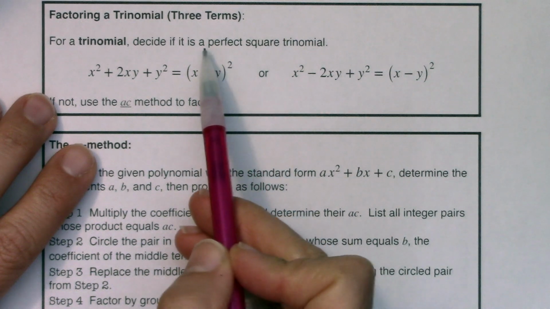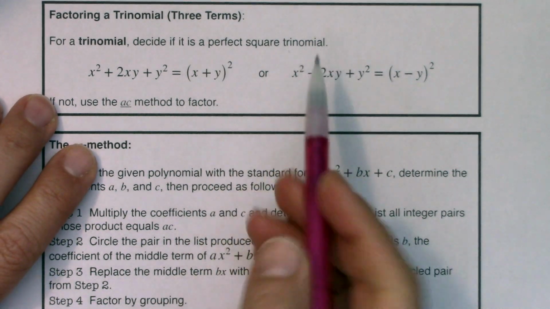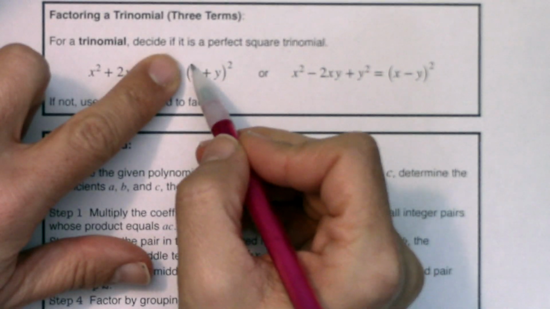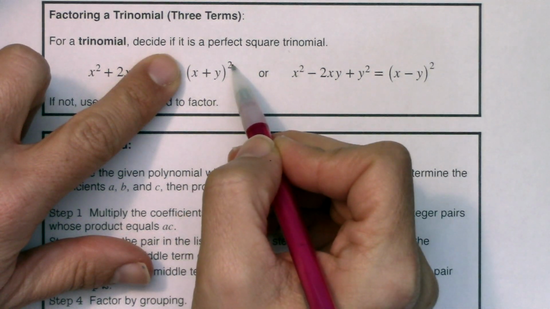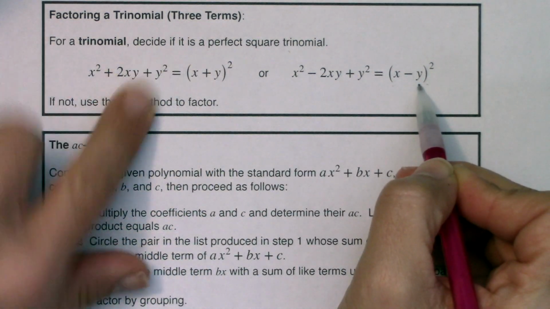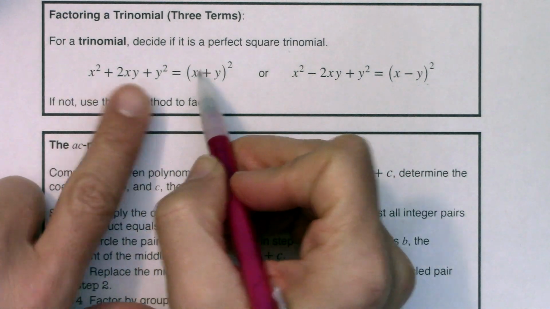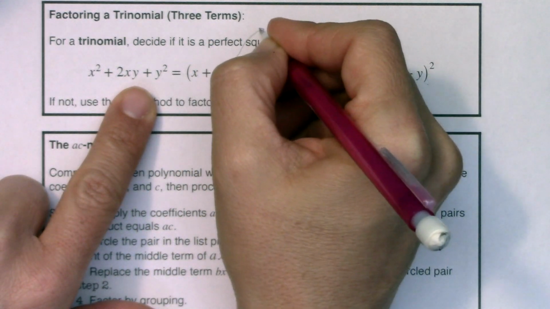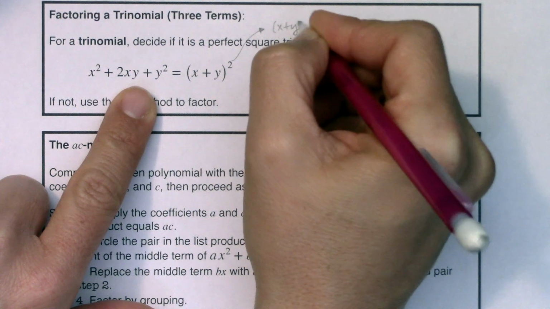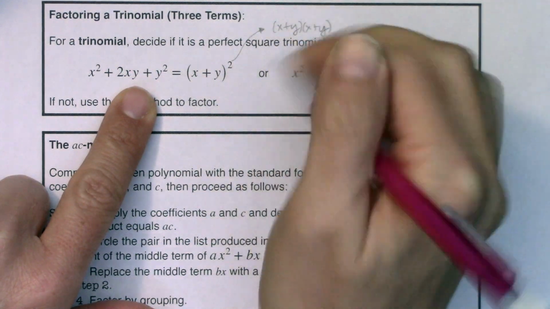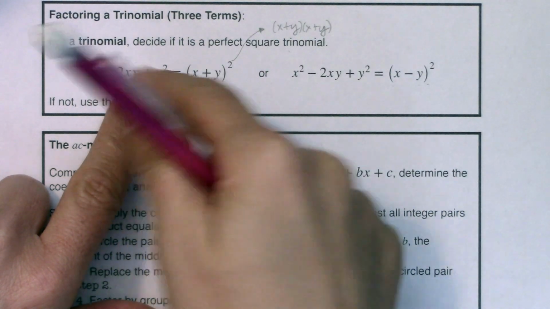So if you have a perfect square trinomial, what that means is you have x plus y, that binomial squared, right, or x minus y squared. If you recognize that, and again, if I did x plus y, I just want you to see how do I get from the right side to the left side of this equation.